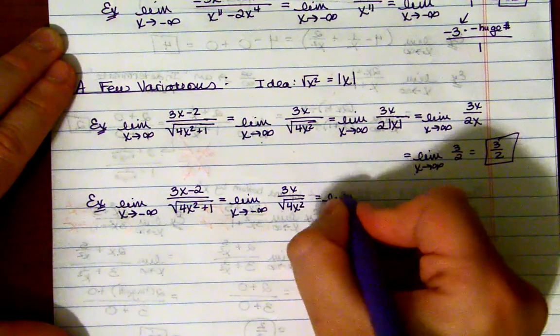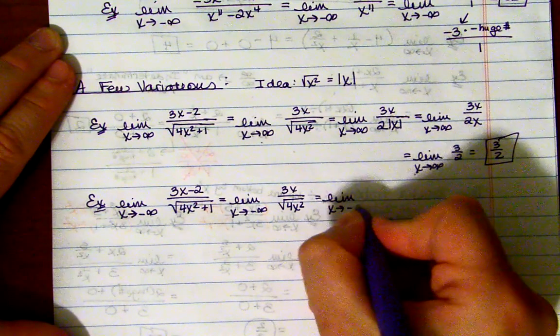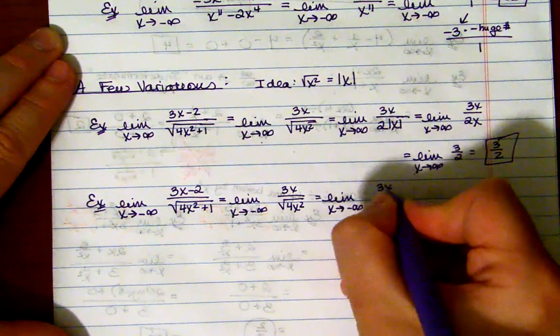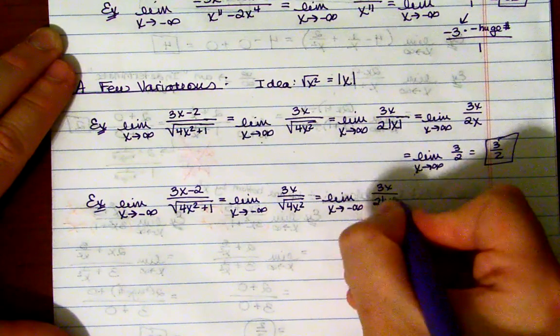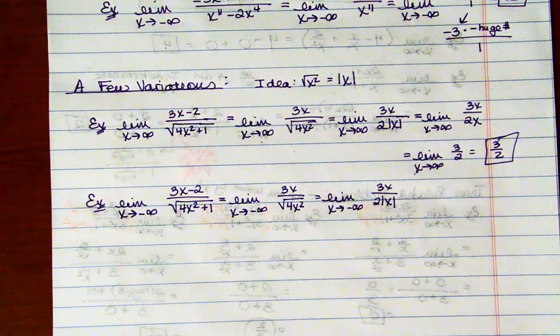That's the limit as x approaches negative infinity of 3x over 2 times the absolute value of x. Same thing it was before. Nothing's different in the work yet.